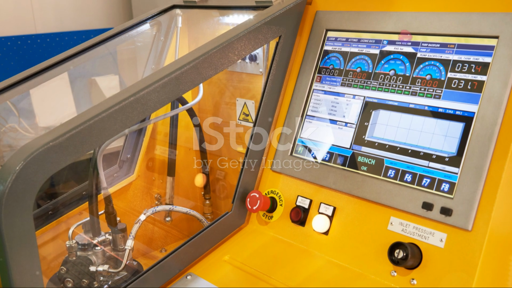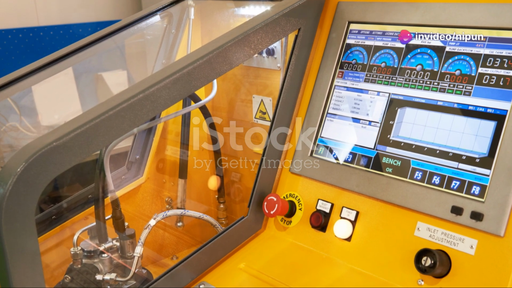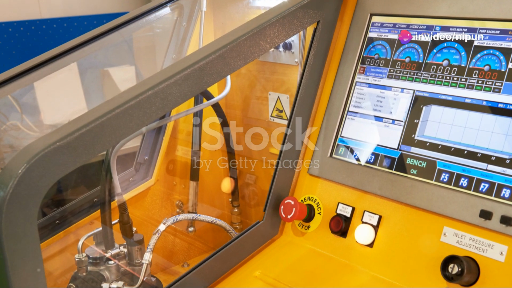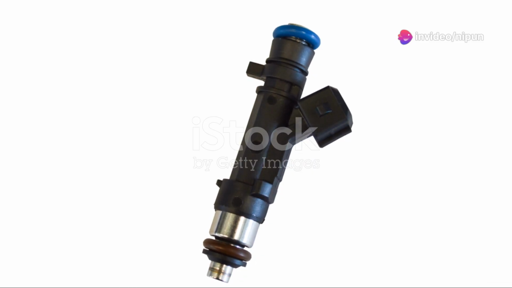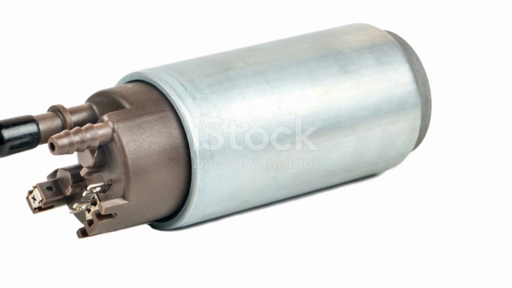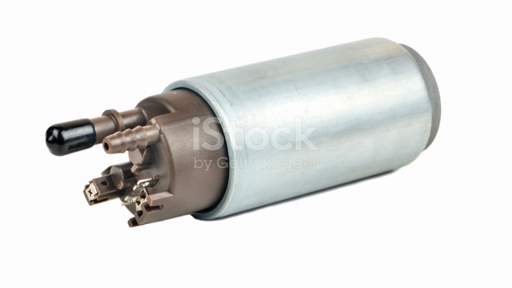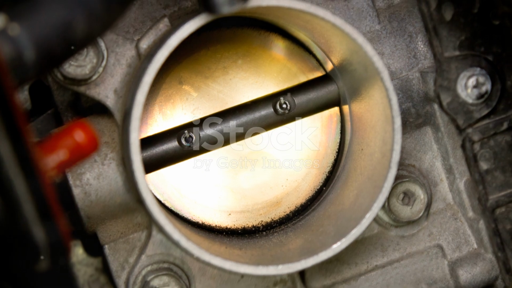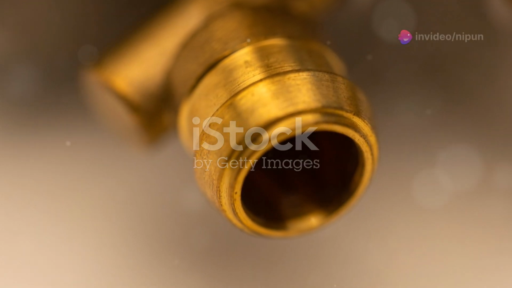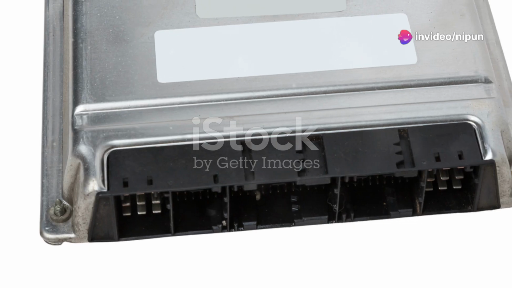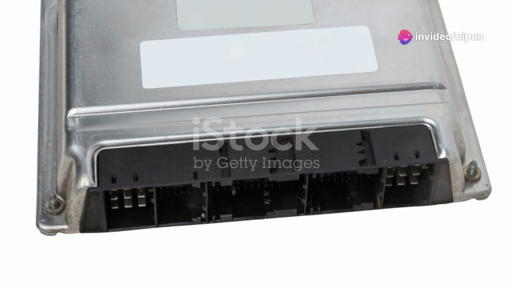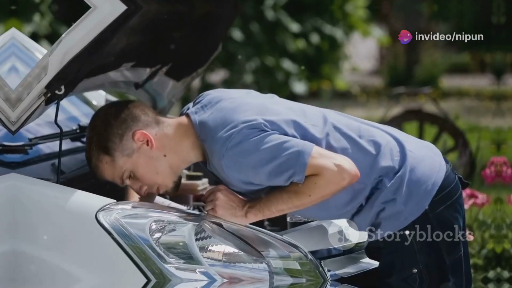The fuel pump draws fuel from the tank and delivers it to the fuel injectors under pressure. Consistent fuel pressure is crucial for the proper operation of the fuel injectors. The throttle body is a butterfly valve. It regulates the amount of air entering the engine. The throttle position sensor is usually located on the throttle body.